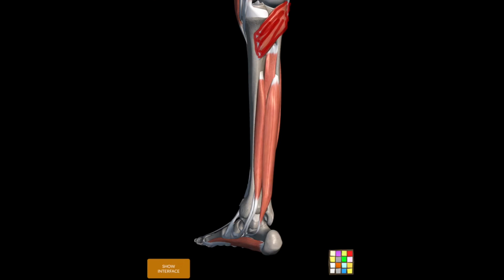The three remaining muscles are the complementary flexors to the extensor muscles we saw initially. If you recall, the names of the extensor muscles were tibialis anterior, extensor hallucis longus, and extensor digitorum longus. These three are tibialis posterior, flexor hallucis longus, and flexor digitorum longus.